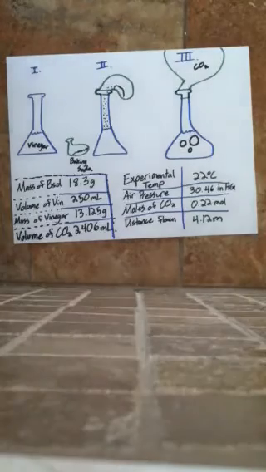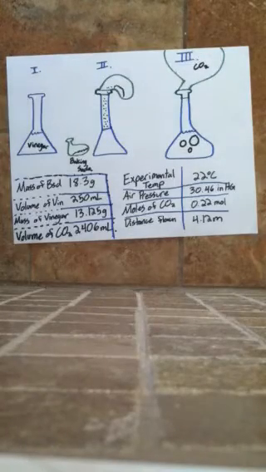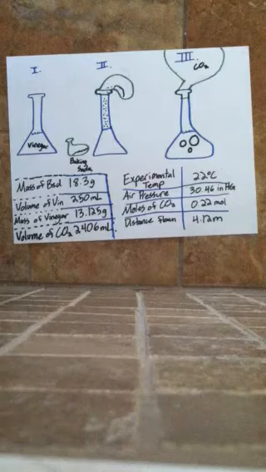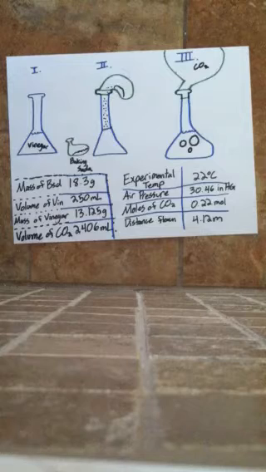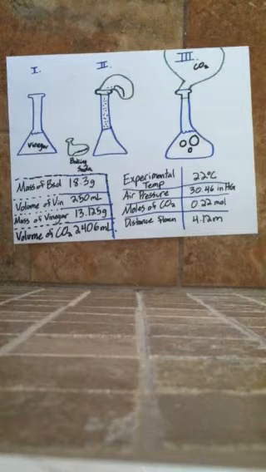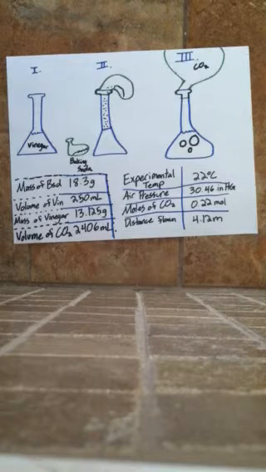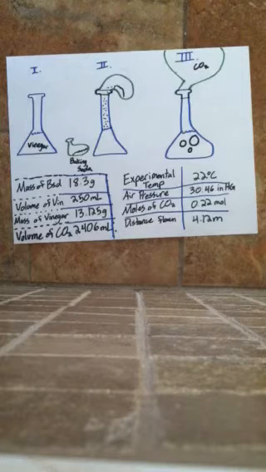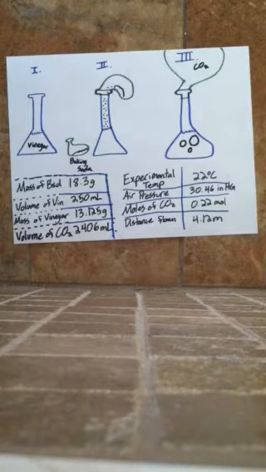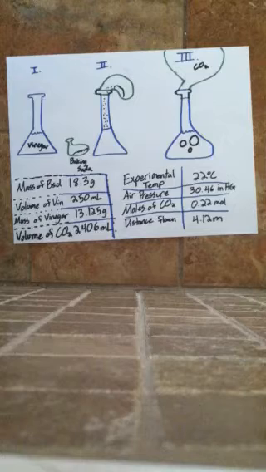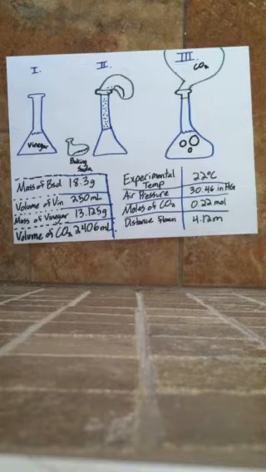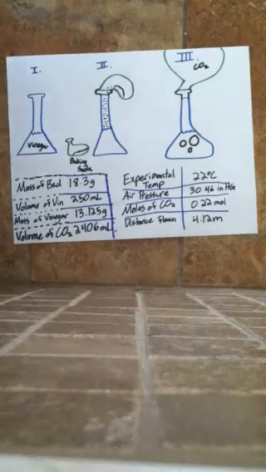Important things you need to know are the mass of baking soda and the volume of the vinegar. Then you have to change the volume into mass, or grams, and find the mass of the vinegar. And then you have to find the volume of the CO2 produced. You also have to have the experimental temperature, which is just the lab temperature or wherever you perform the experiment. You also need the air pressure for the day in your area, the moles of CO2, and the distance your rocket actually flies, which is just the end.